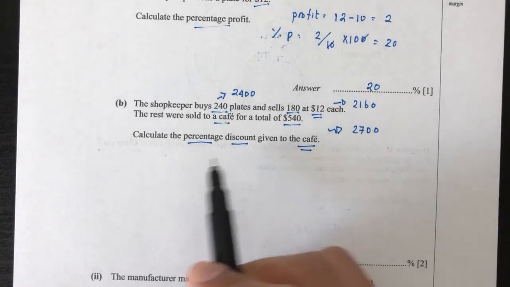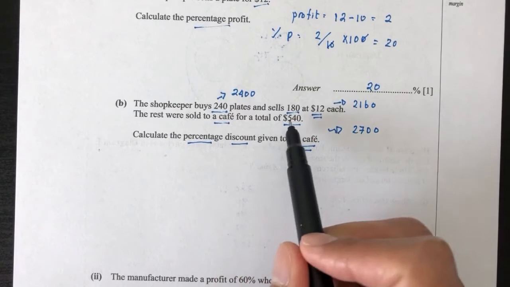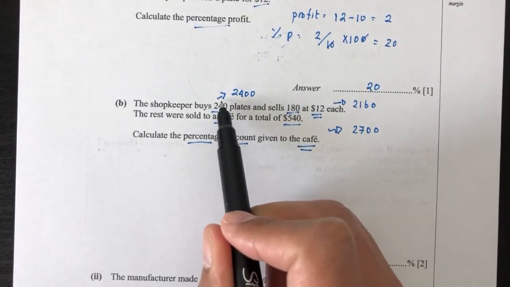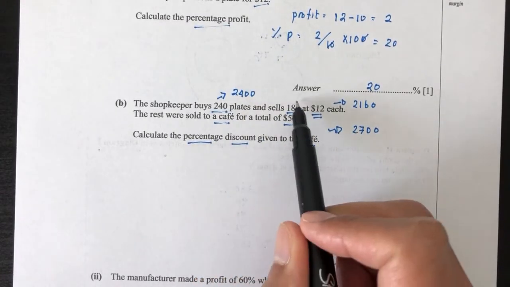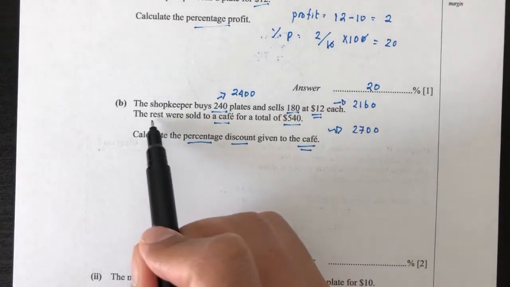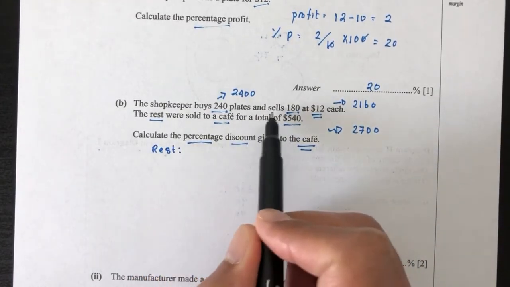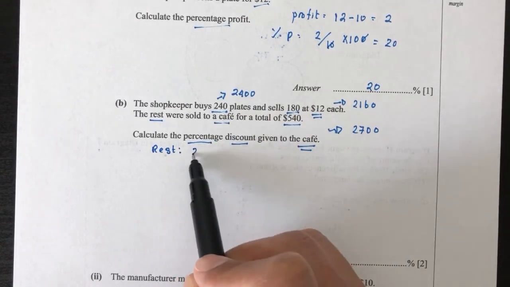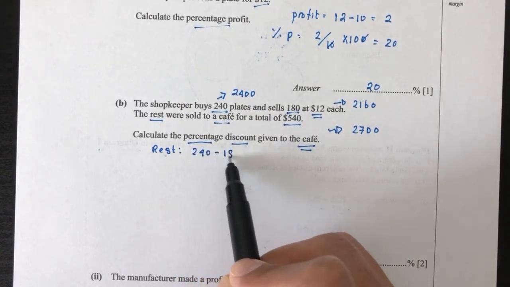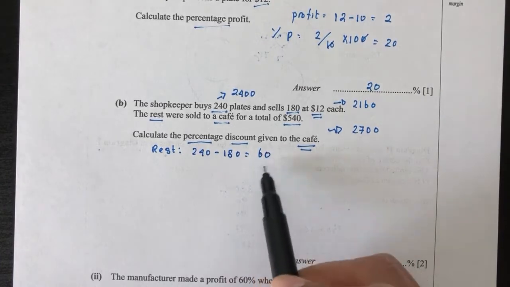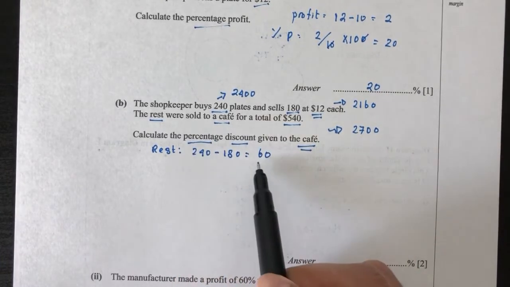So percentage discount, so let's find out. So how much is remaining? So he bought this much, he sold this much already, and the rest, how much is rest? The rest is 240 minus 180, that will be 60. So he sold 60 to the cafe.